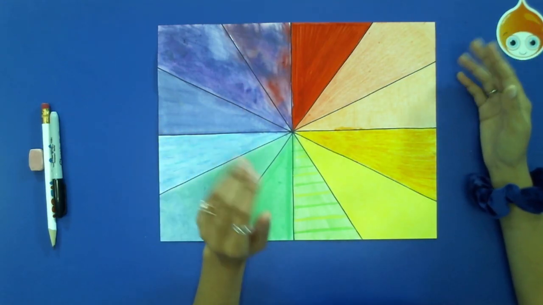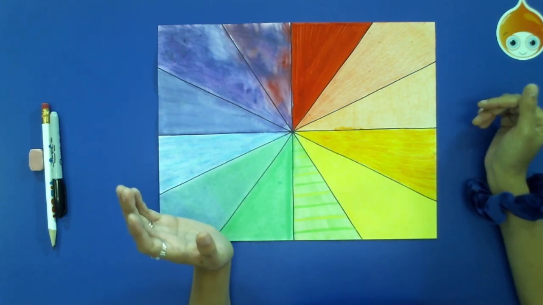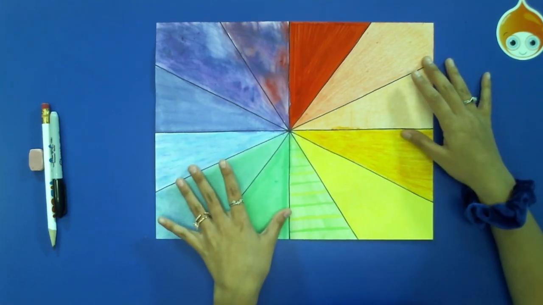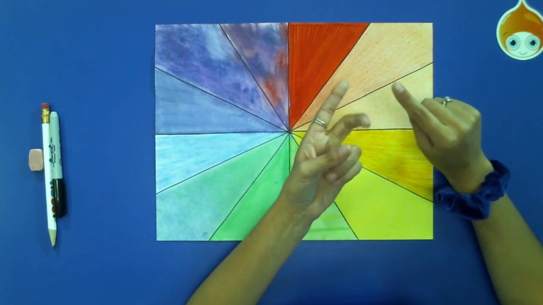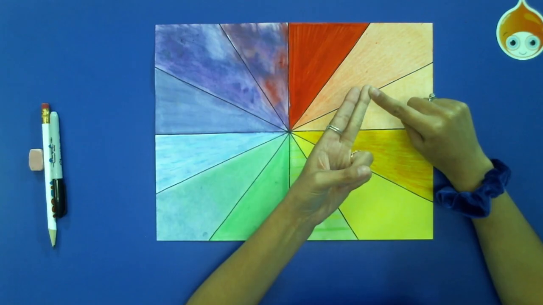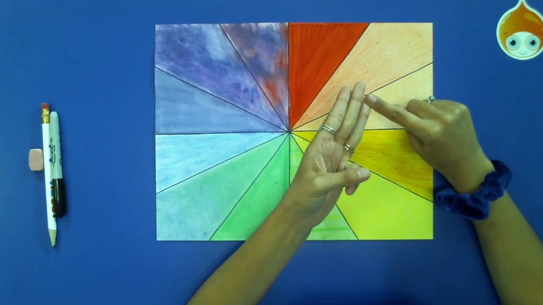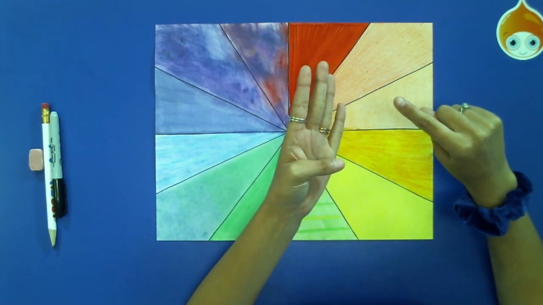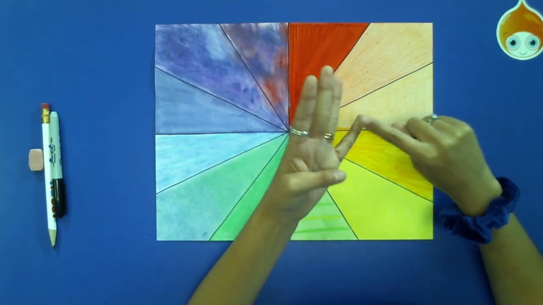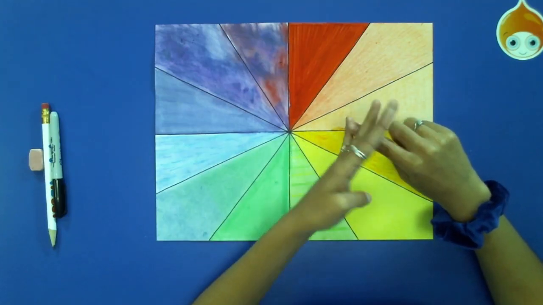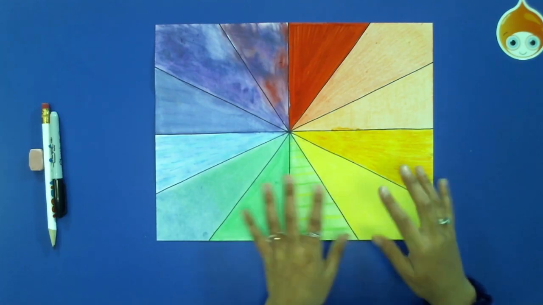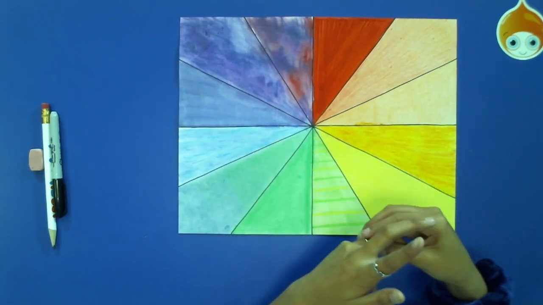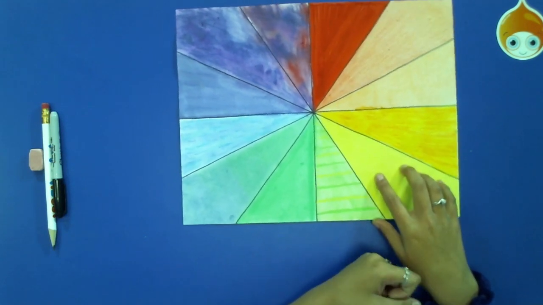Now, beyond warm and cool or complementary and analogous, we also have other sets of color schemes. We have a triadic color scheme. We have split complementary color schemes. We have tetradic color schemes. We have monochromatic color schemes. There are so many, it's hard to remember, but we have so many color schemes that are very well used also. So back to my first on my list, we have triadic color schemes.